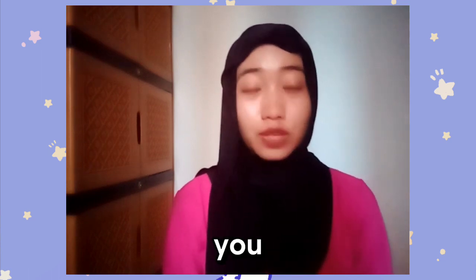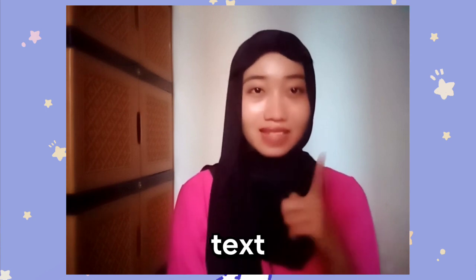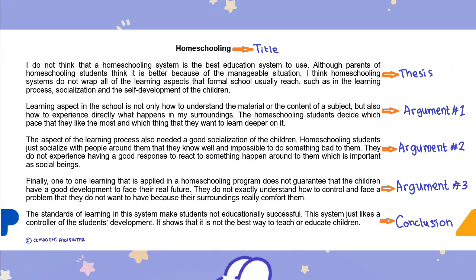And the last, you can see the example of exposition text. This is the example of exposition text. I would like to explain it. Here, I have divided it into some points. Homeschooling is the title of the text. And the next paragraph, or the first paragraph you can see, is the thesis.